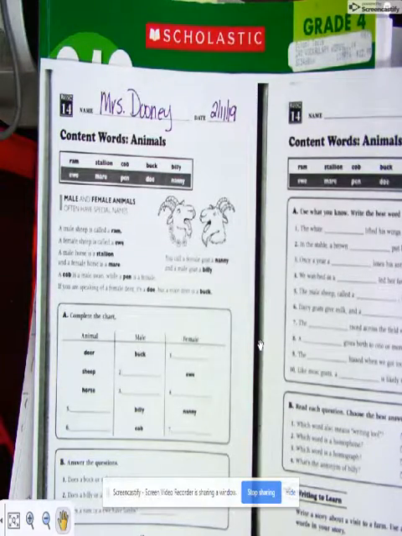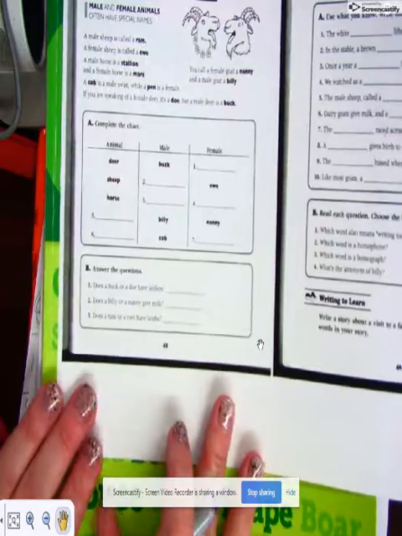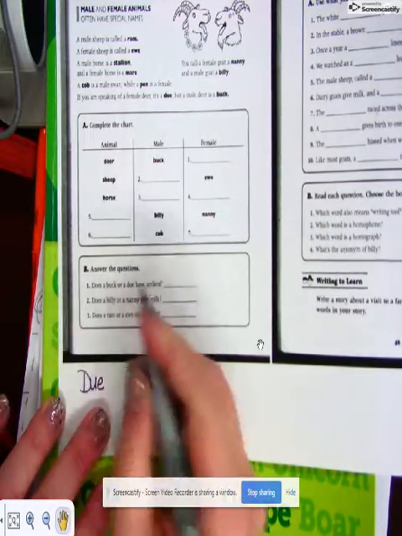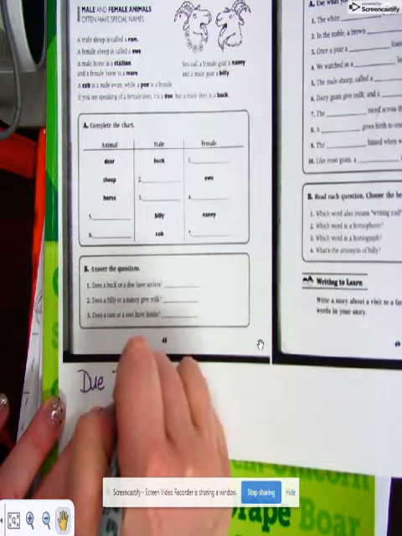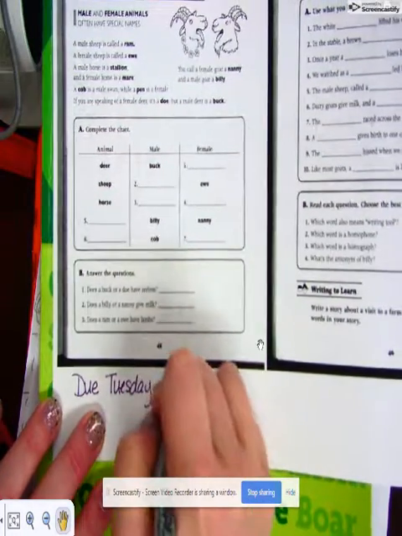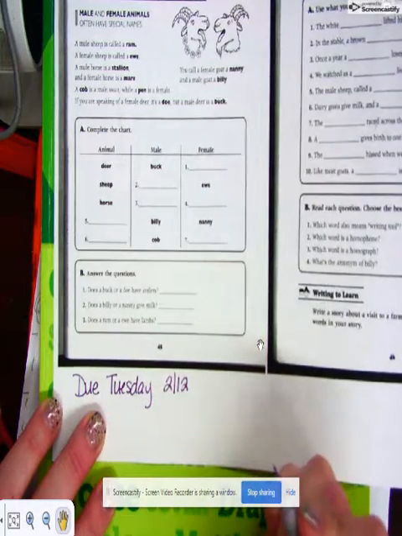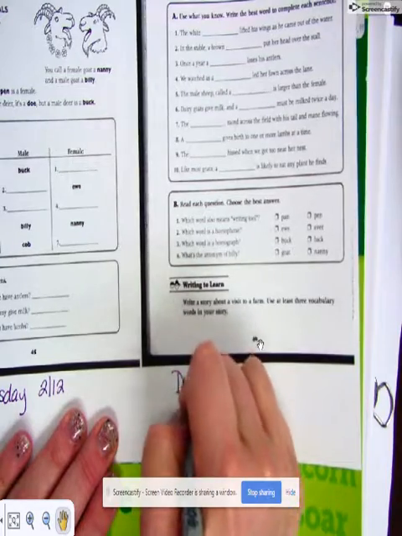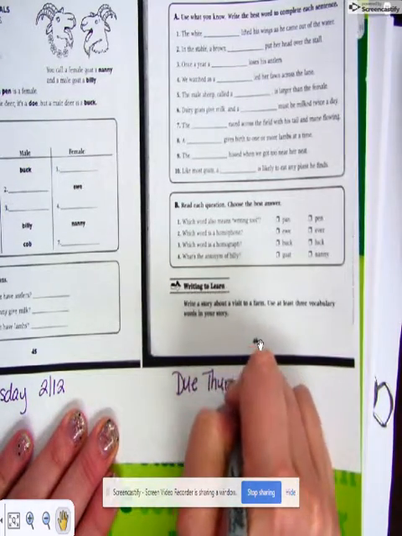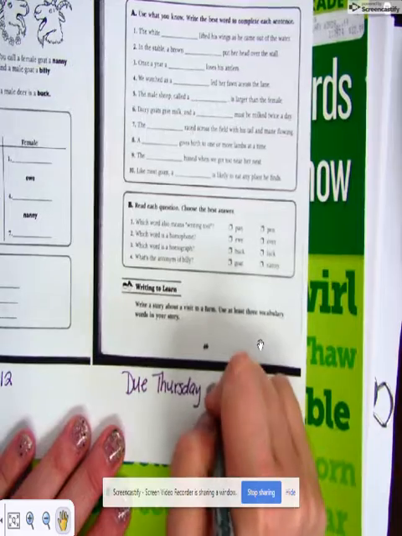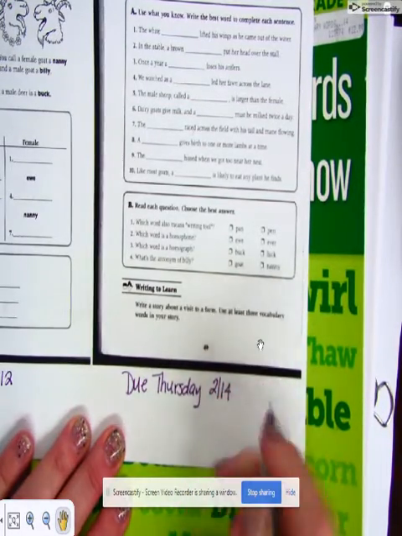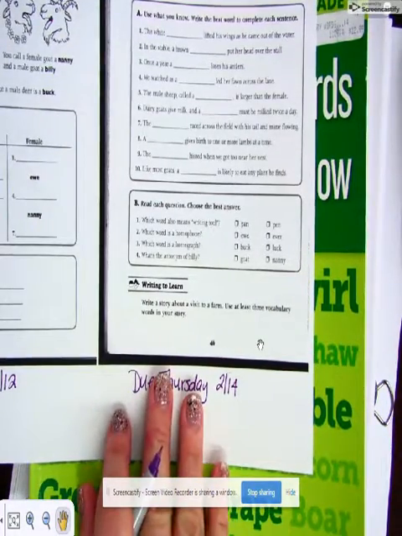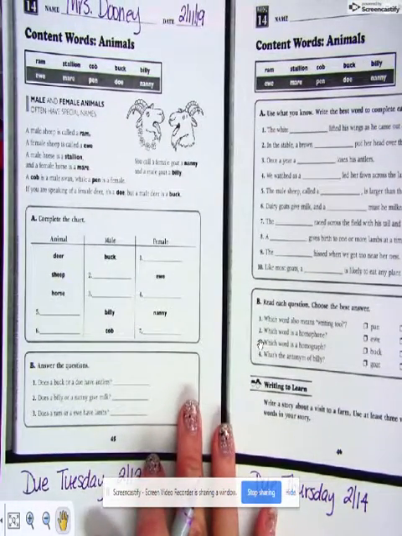Let's go ahead and put the due dates for each assignment. This assignment is going to be due tomorrow, and that's Tuesday the 12th. The second half is going to be due Thursday. You should be writing this down. And that is Valentine's Day, 2/14.